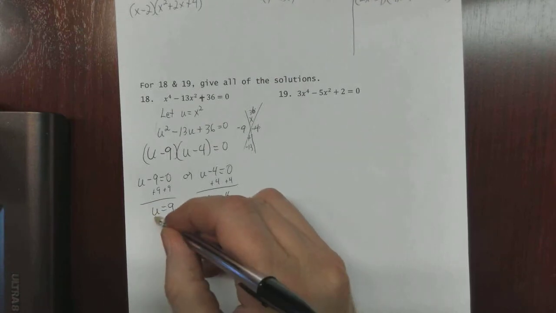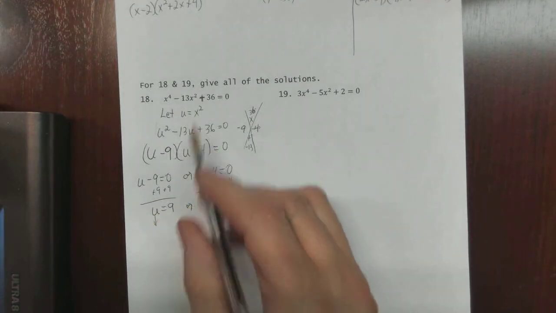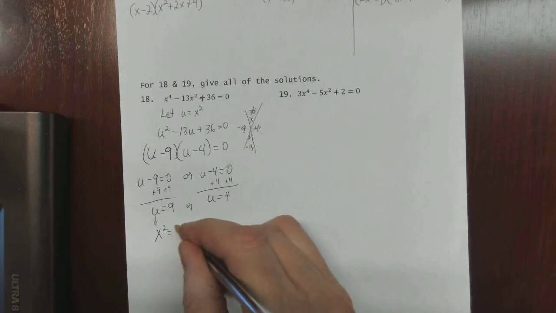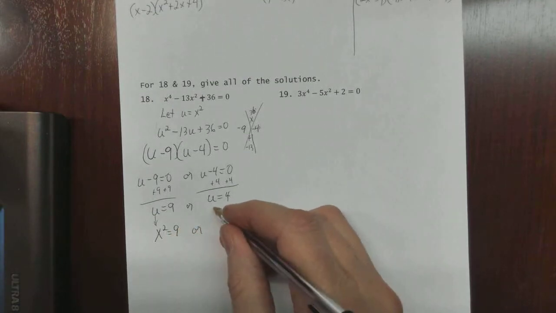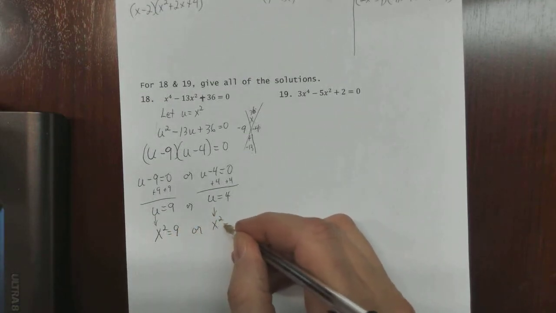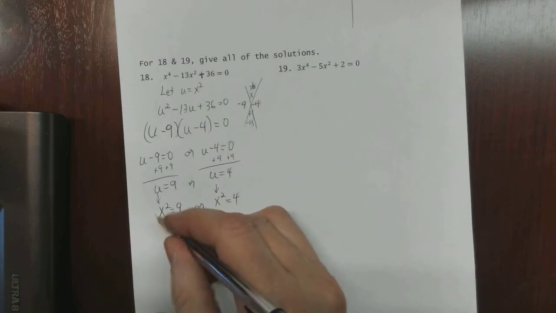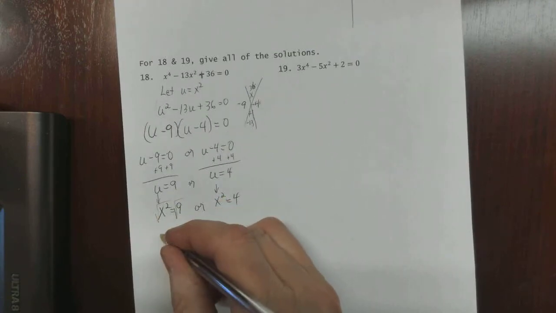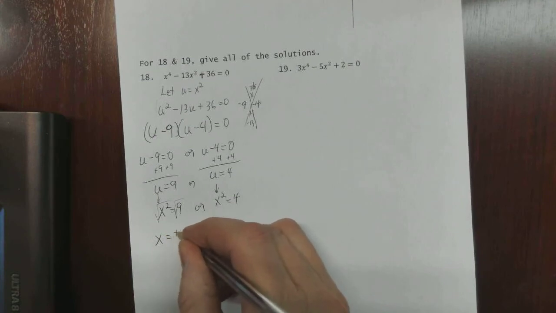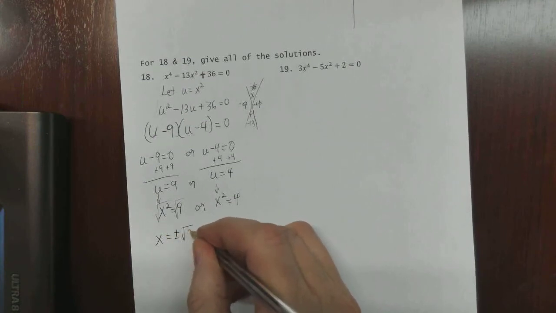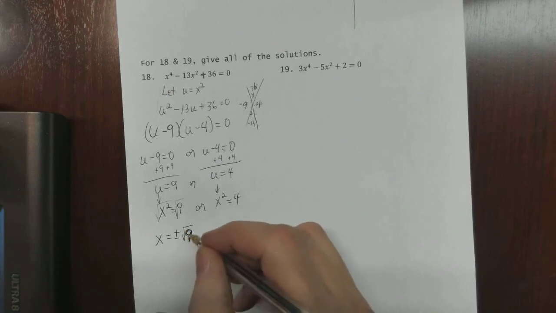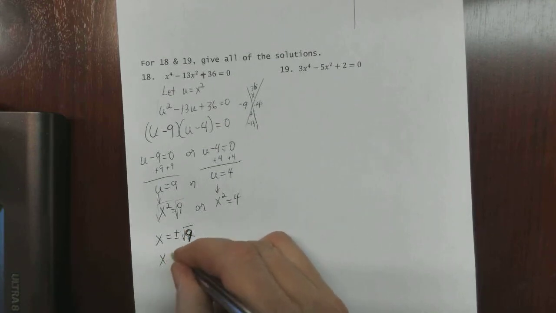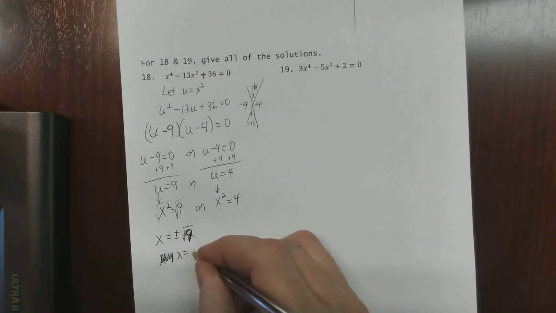Now let's not forget that u is x squared. So x squared equals 9 or x squared equals 4. When you're solving a square, we take the square root. So x is equal to positive or negative square root of 9, and the square root of 9 is 3.